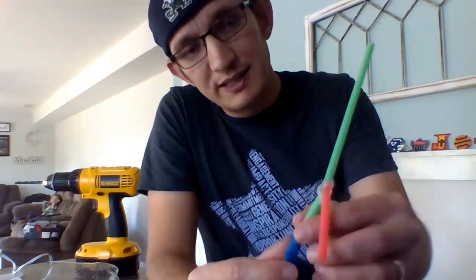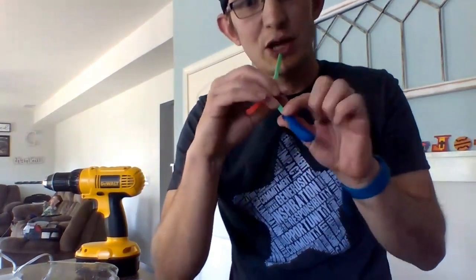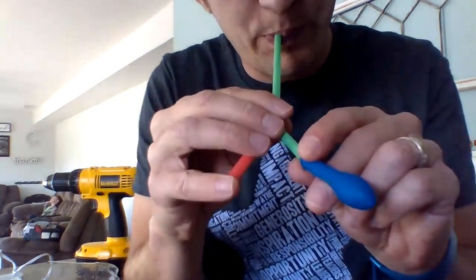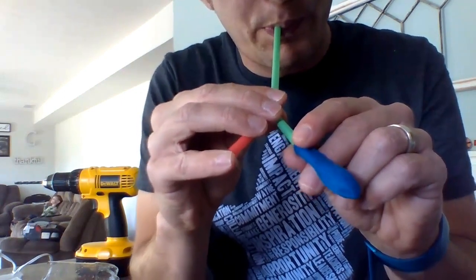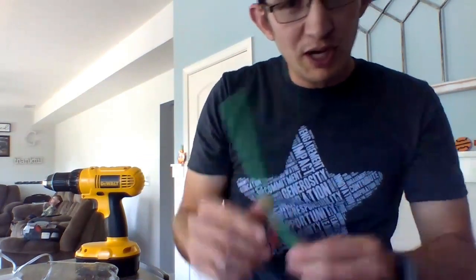No, I would never do that. But anyways, I'm going to attach these balloons on here just like that to create 2 sets of lungs. That way when I blow into here, I'm able to get the lungs to expand. So I'm going to do that in this next part.